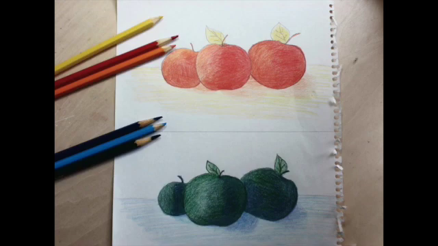I look forward to hearing from you and seeing your warm and cool pictures. And I'm looking forward to seeing whether you do a landscape or a still life, or don't forget, you could always do a portrait.